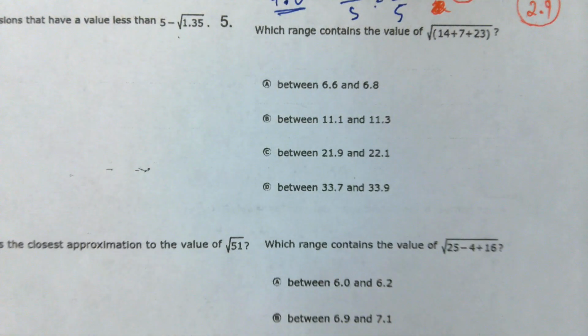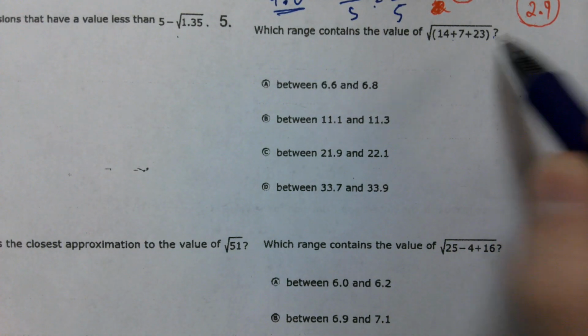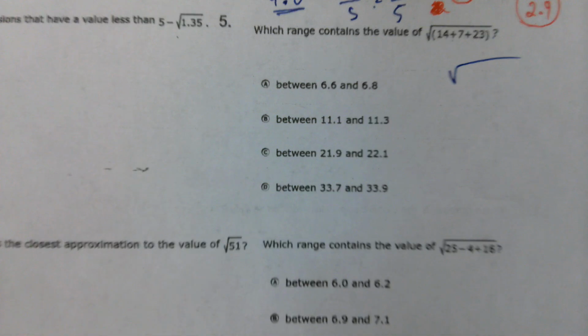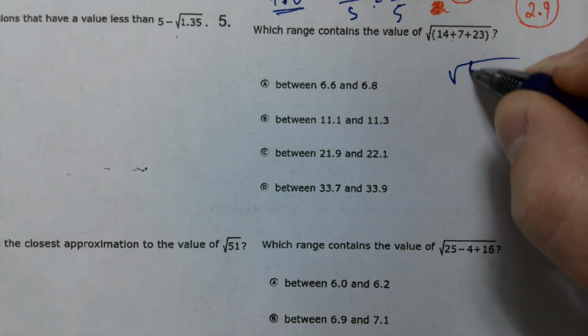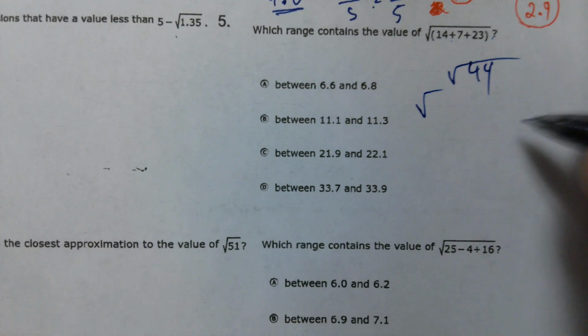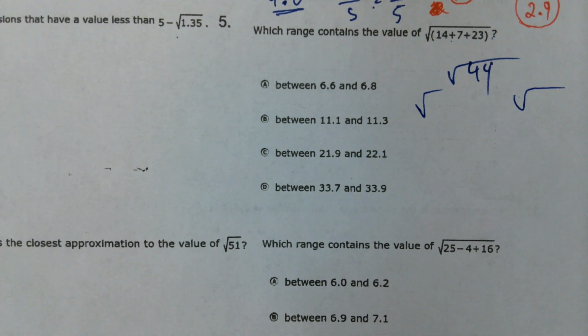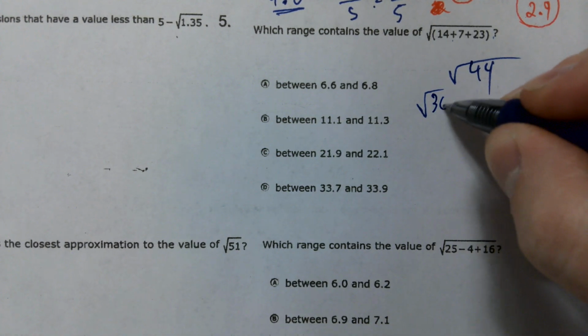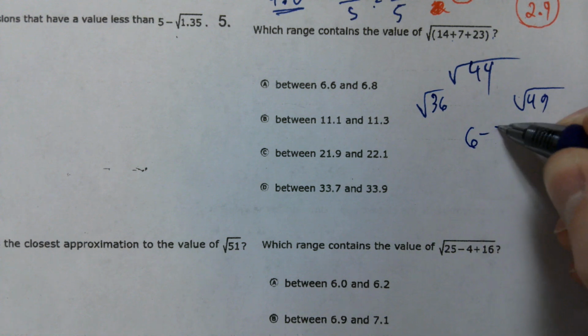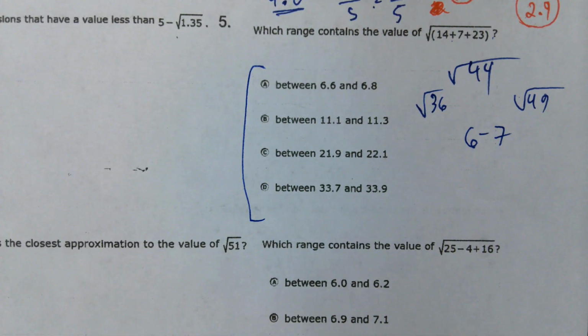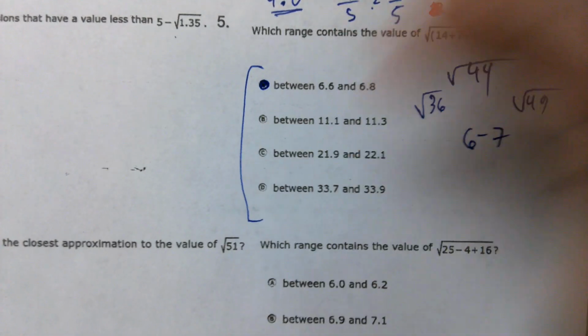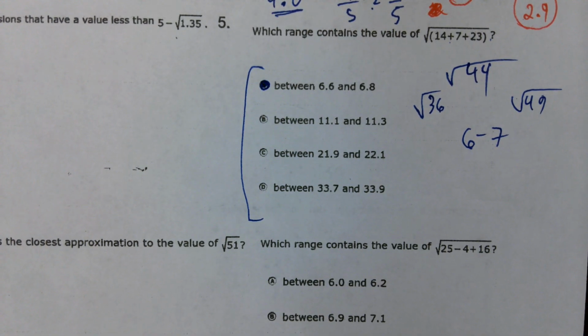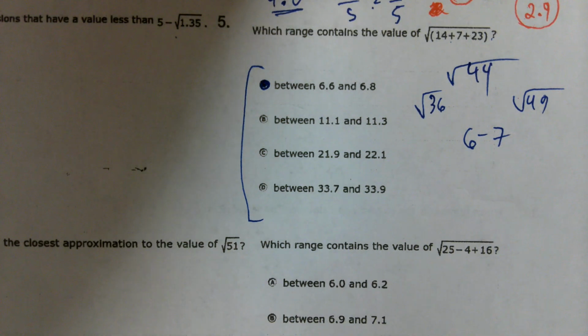Jumping down real quick to number 5. What's 14 plus 7 plus 23? 21 plus 23 is 44. What two perfect squares does that fall in between? Well, yeah, 36 and 49. So somewhere between 6 and 7. Which one of these answer choices gives me an option between 6 and 7? A. Easy.